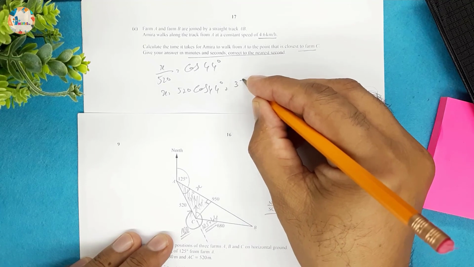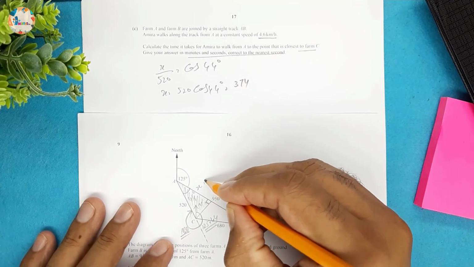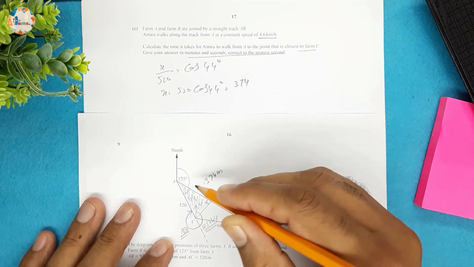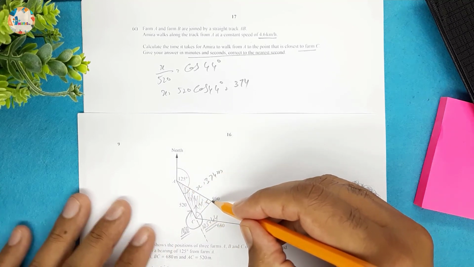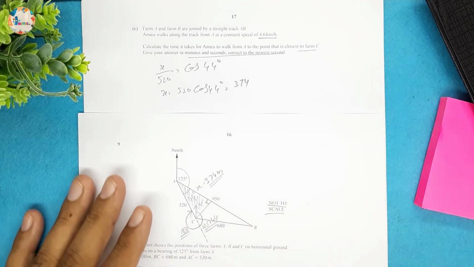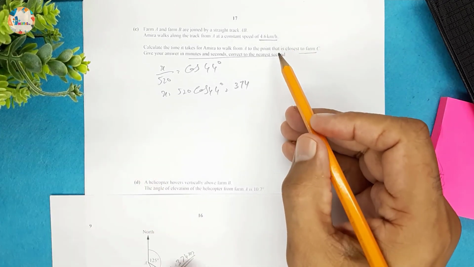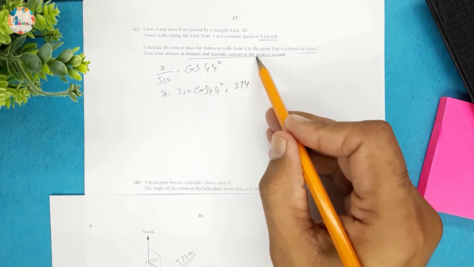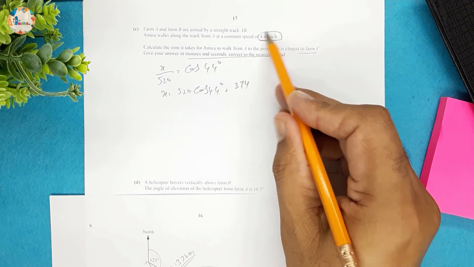So this side is 374 meters. So the distance covered is this one, but we need the answer in minutes and seconds. The speed is provided.